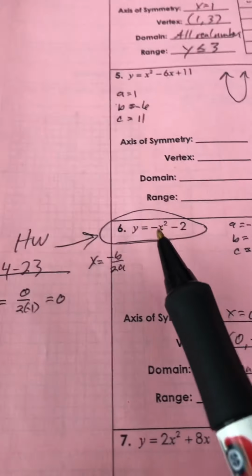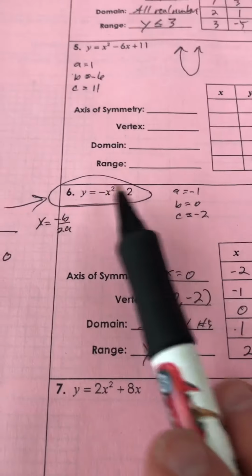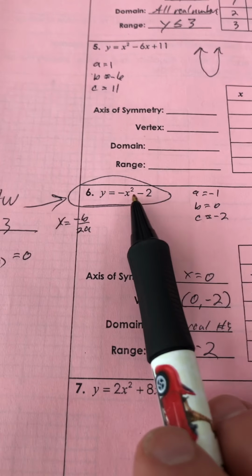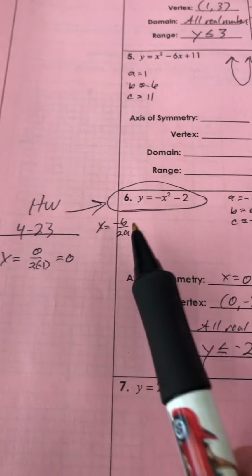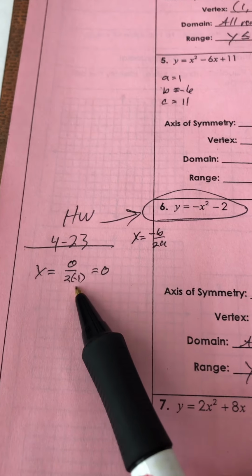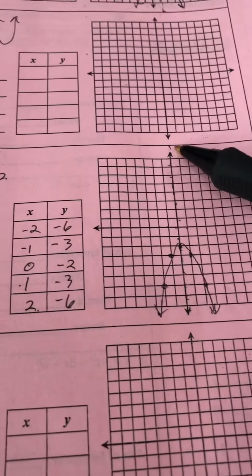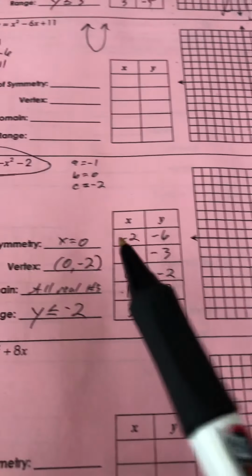Okay. So in this one, I have my A is a negative 1, my B is a 0, and my C is a negative 2 because there is nothing there. So nothing divided by anything is going to be 0. So my axis of symmetry is 0. So I put a dotted line out where x equals 0.